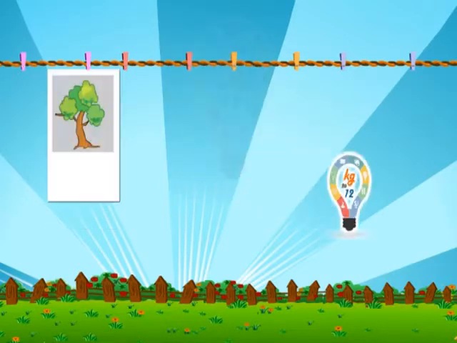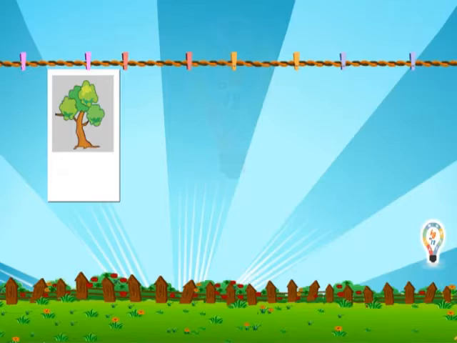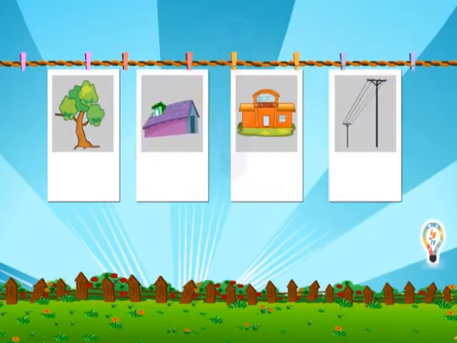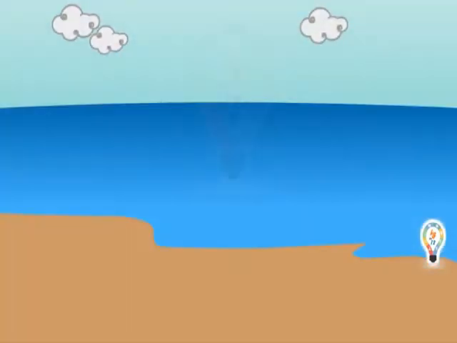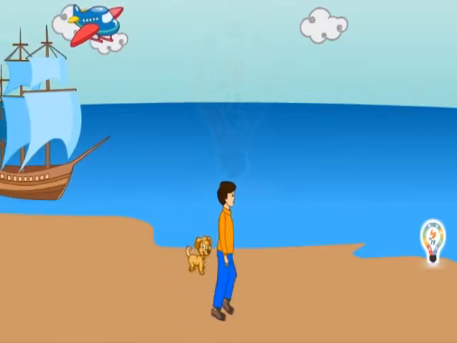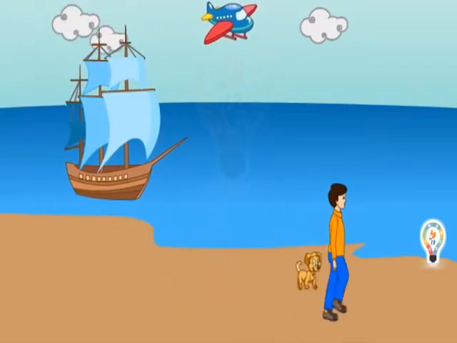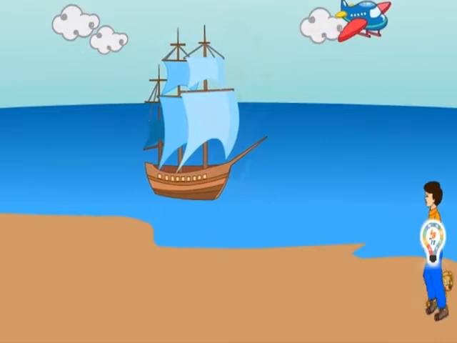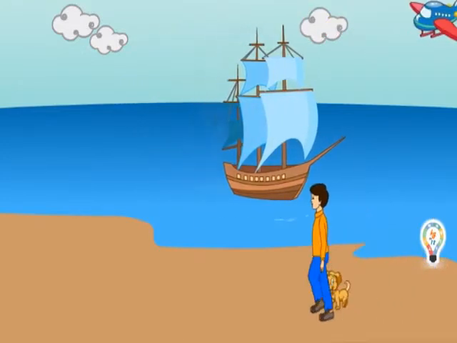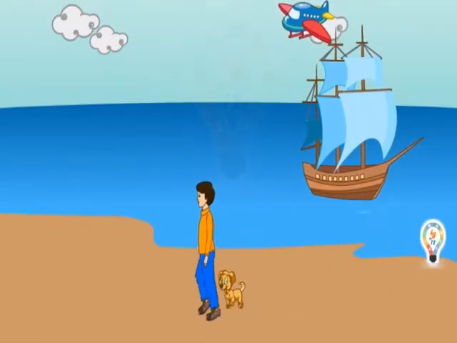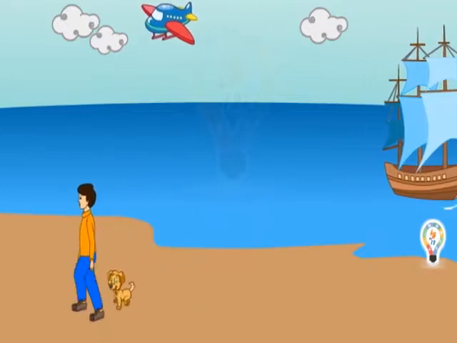We say that a tree is stationary. That means a tree does not move. Similarly, a house, school, and electric poles are all stationary objects which remain fixed at one place. On the other hand, a man, animals, ships, aeroplanes, etc. do not remain stationary. They move from one place to another. Therefore, the movement of a body or object is called motion.